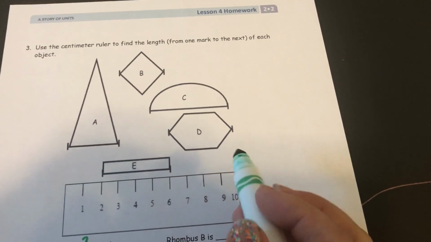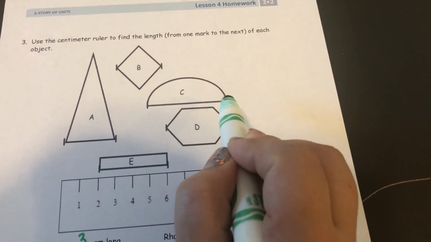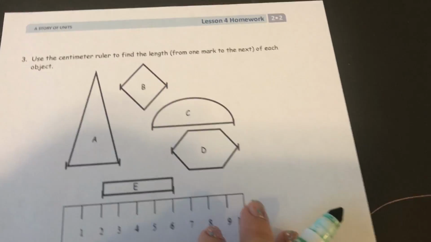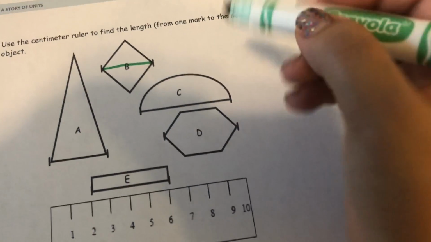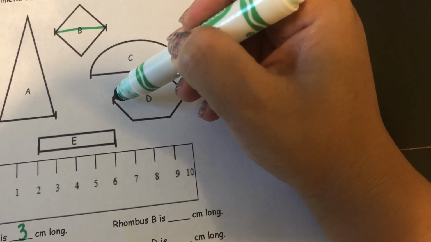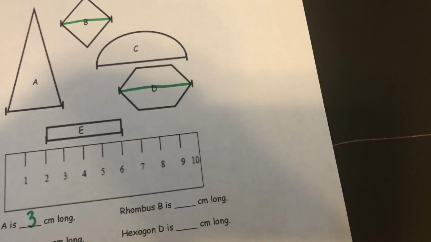So for C, it's pretty easy to see. They want you to measure here. And for B, they actually want you to measure from this point all the way across to this one. And for D, very similarly, they want you to start at this point and measure going all the way across here.